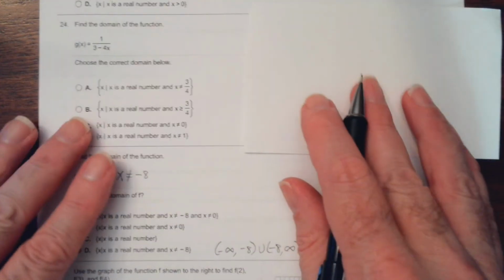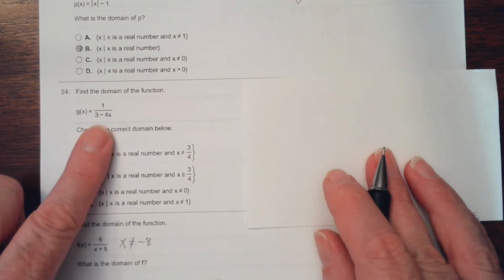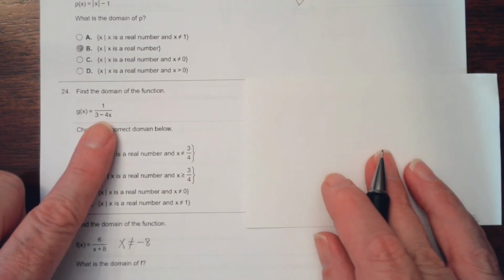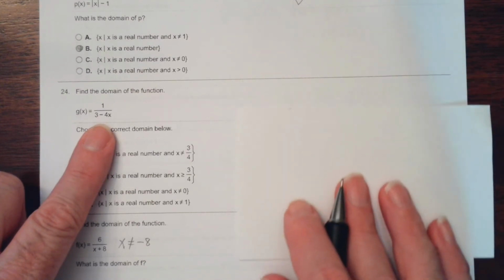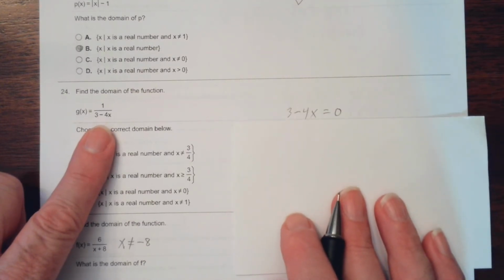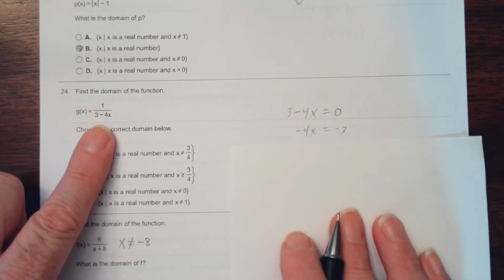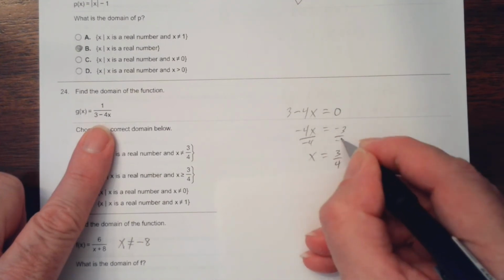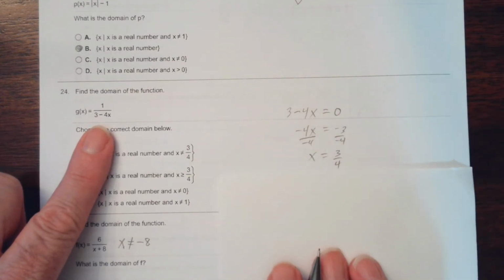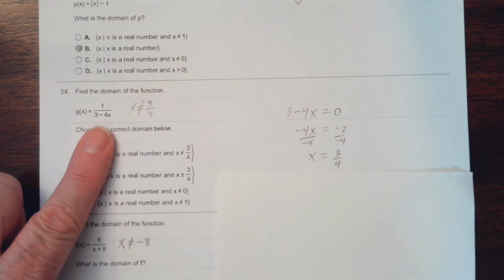Let's go to 24. And in this case, it's a little harder to see what value of x causes your denominator to be 0. And so what you can do is you can set your denominator equal to 0 and solve for x. So I subtracted 3 on both sides. You get -4x equals -3. And then I divided by -4. Notice you get x equals 3/4. And so x equals 3/4, that's the value that x can't be.